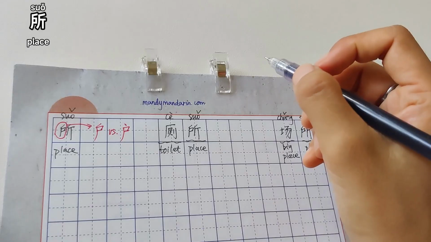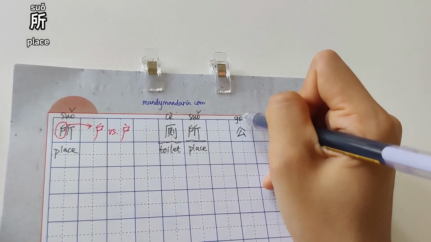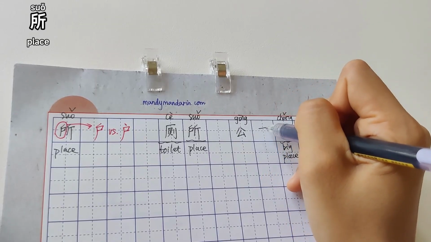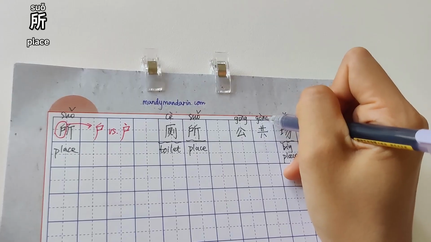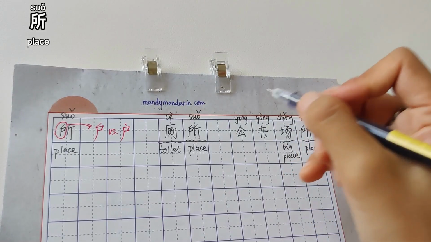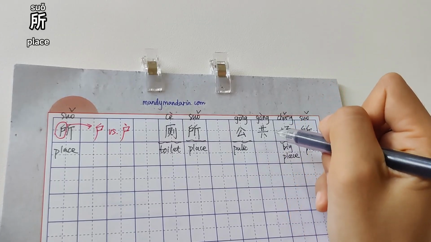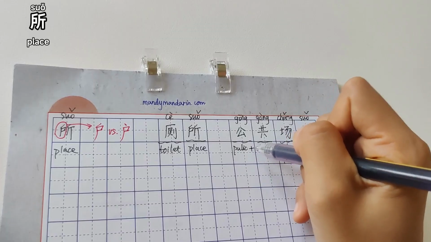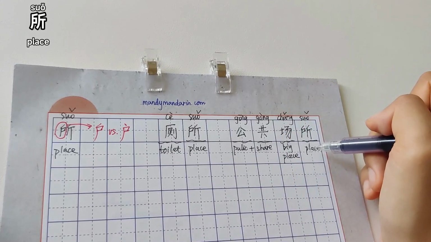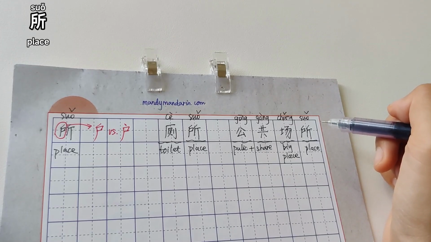We can say 公共场所. 公 is public. 共 could mean share. So public shared places. 公共场所 is public place.